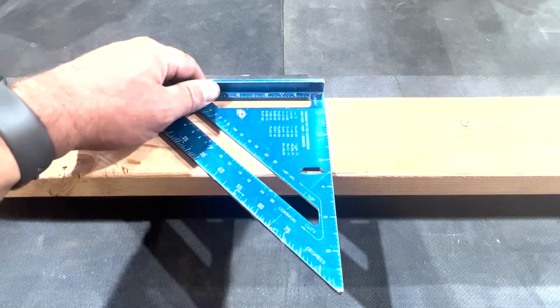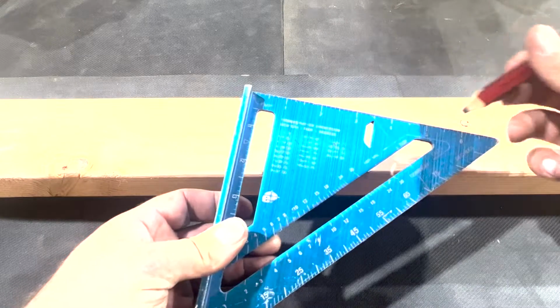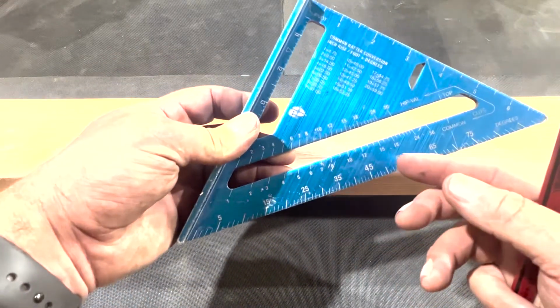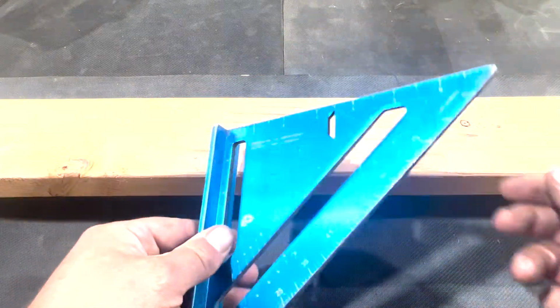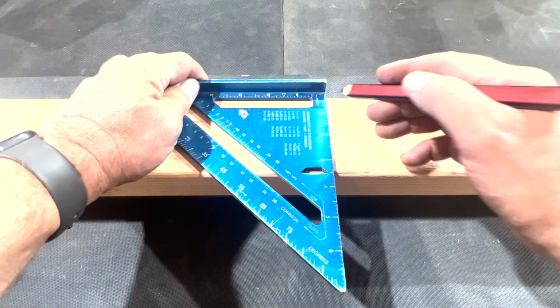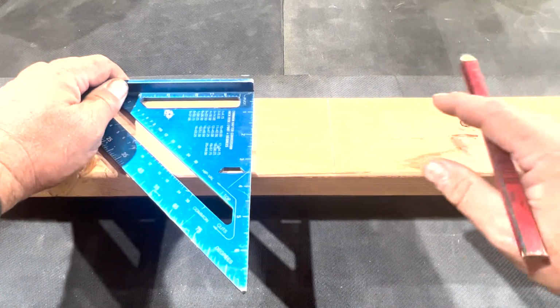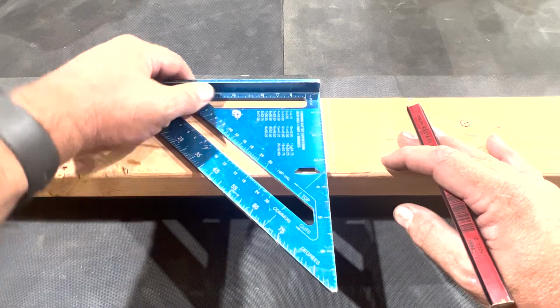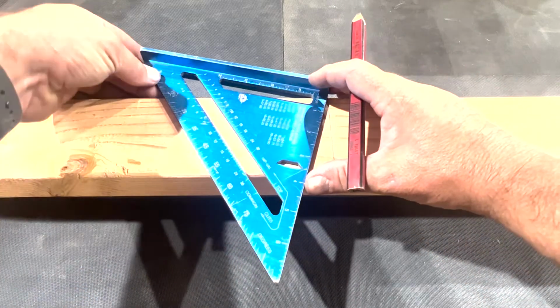Today I'm going to show you some basics on how to use a speed square, anything from the ruler, your common rafter conversion, to angles, roof pitches. So let's get started. One of the first things is the typical, everybody knows, it just makes a square line. You can also use that square in combination with a skill saw to make a square line as well.